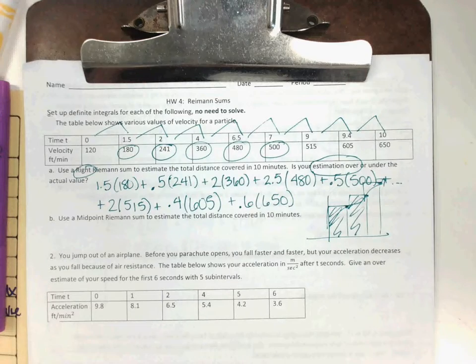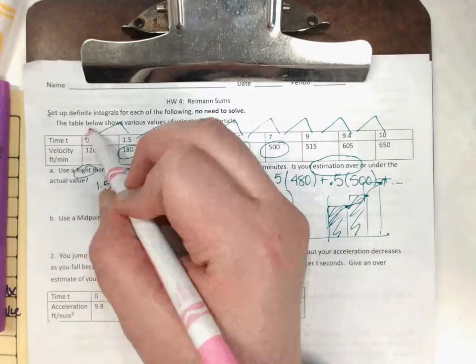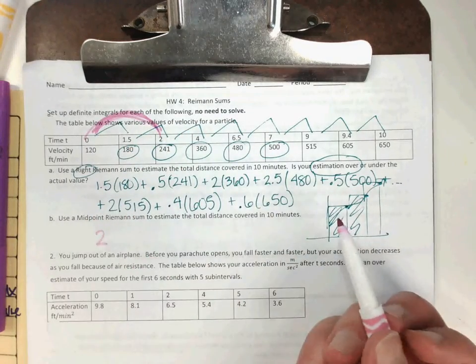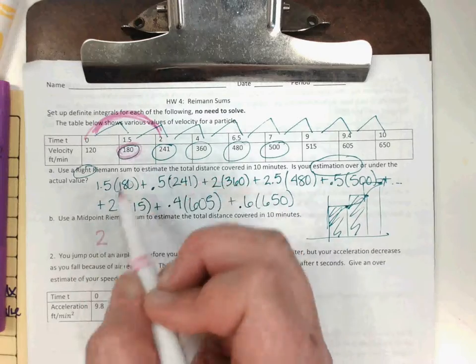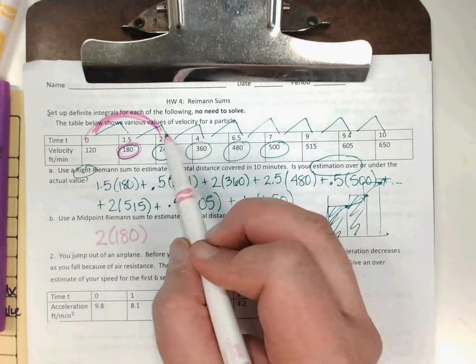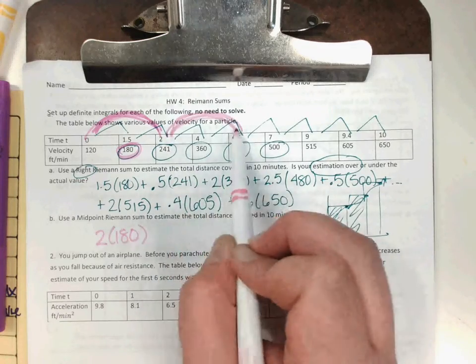Okay, now we're going to do the same one but with a midpoint. Midpoint means I have to do what? Skip. So I'm going to go from 0 to 2. How wide is that? What's my center y value? 180. Okay, then from 2, where am I skipping to? 6.5. How far is that?